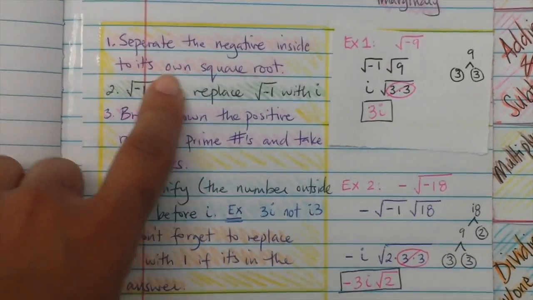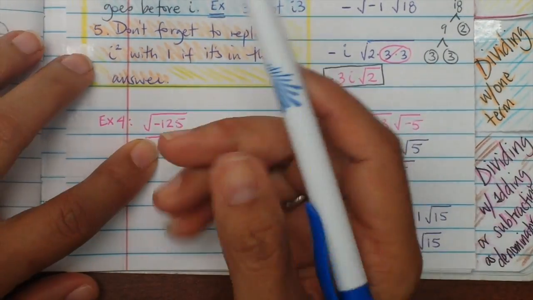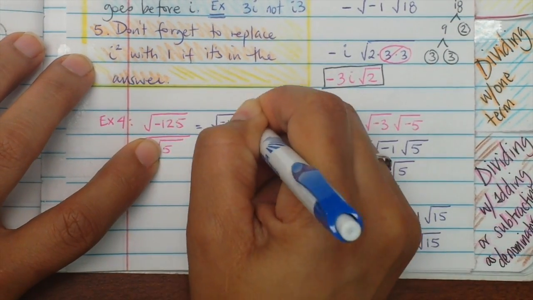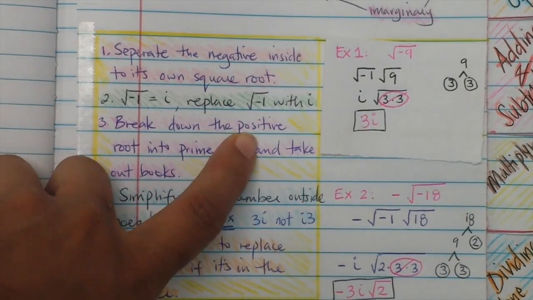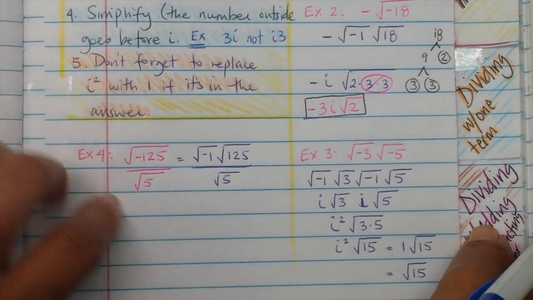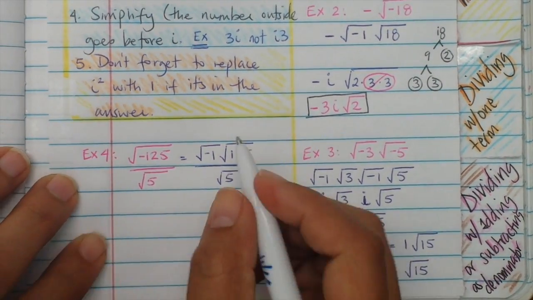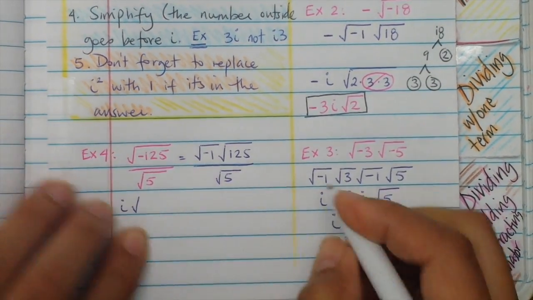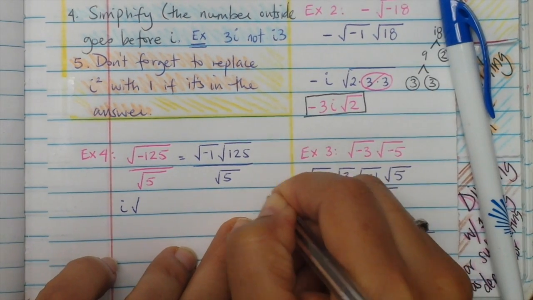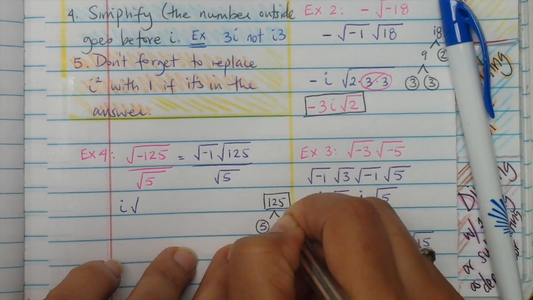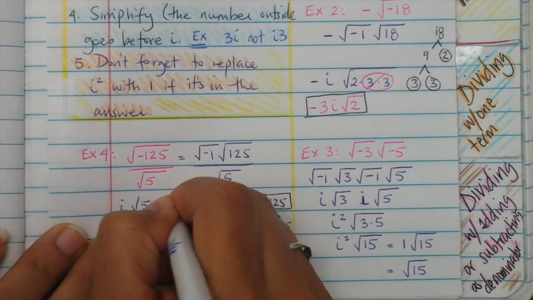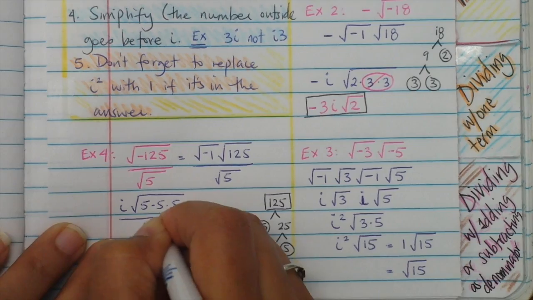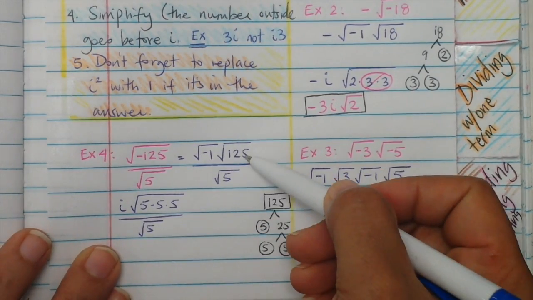Again, it's very simple. Separate the negative to itself, so radical negative 1 and radical 125. Break down the positive and replace the radical negative 1 with i. So it's going to be i, and then we're going to break down 125. 125 is going to break down to 5 times 25, which is 5 times 5. So we can take out a book of 5s. This is a listening check: shade the box with 125.